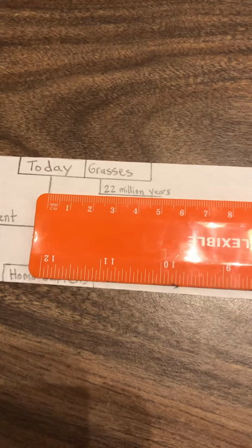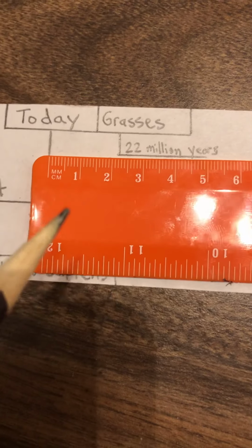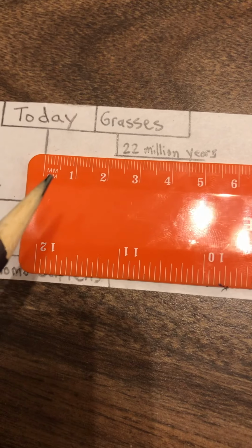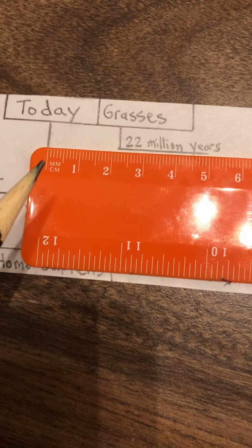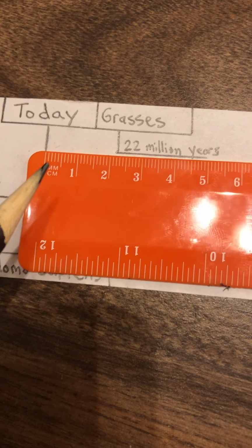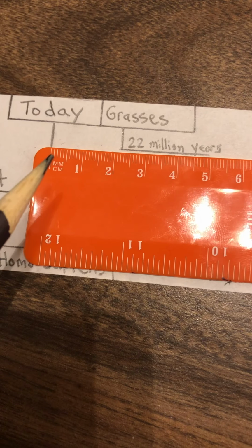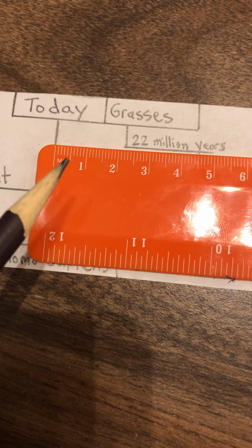I do want to go over with you what the difference is between a centimeter and a millimeter. We are not using inches. We are using the millimeter or centimeter side, which is known as metric. Here you have, for example, 0, and then the little tick marks are millimeters. So you go 1, 2, 3, 4, 5.